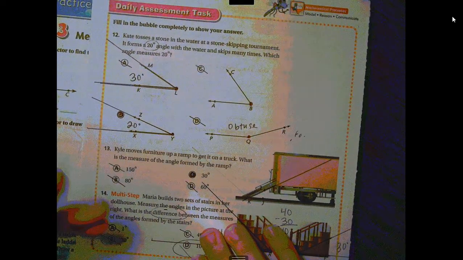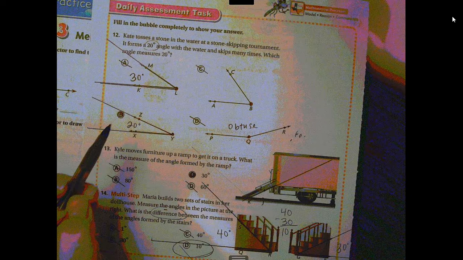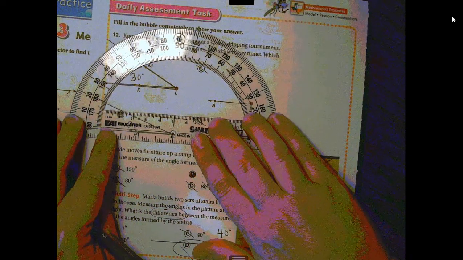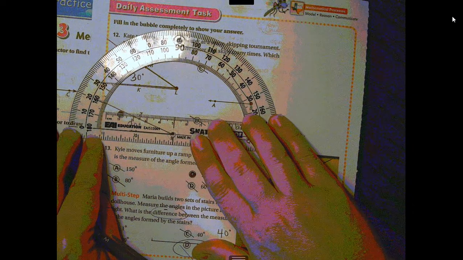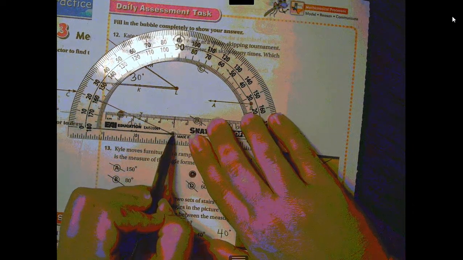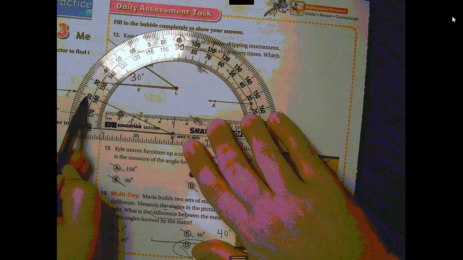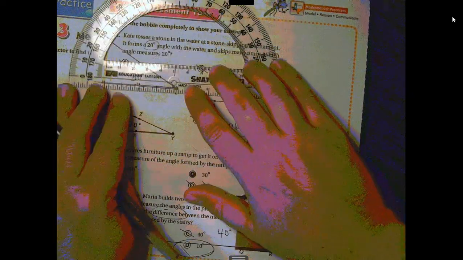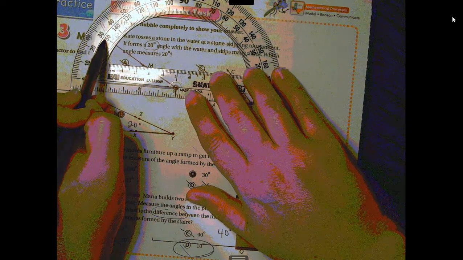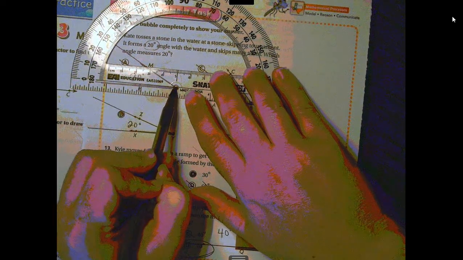And then these two were pretty close. We went ahead and took our protractor and measured these. When we lined up our angle here, put the vertex in this circle where the origin is, we found that that was the 20 degrees. And when we did this one, we found that it was hitting right at the 30 degrees. So again, line up your protractor.